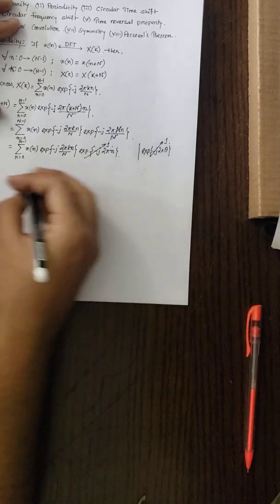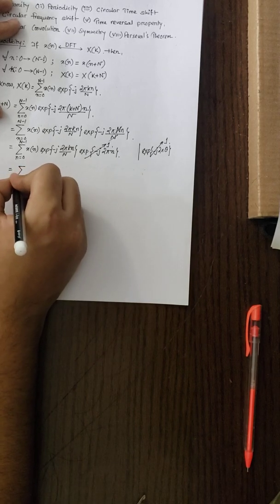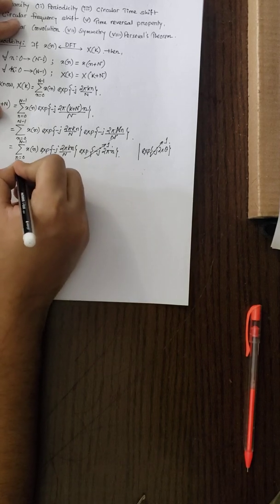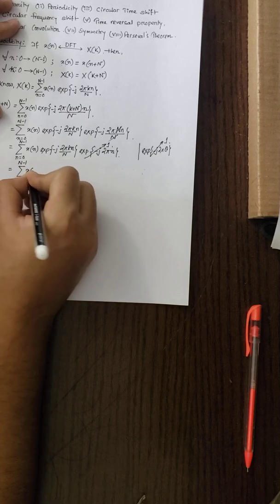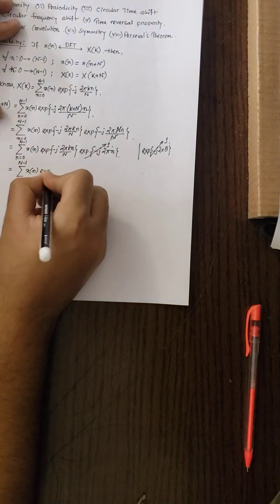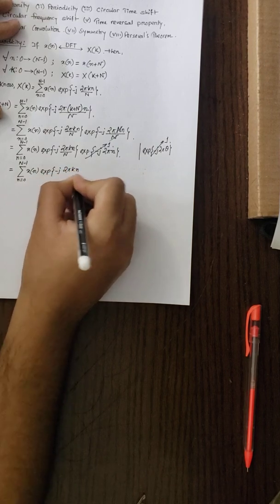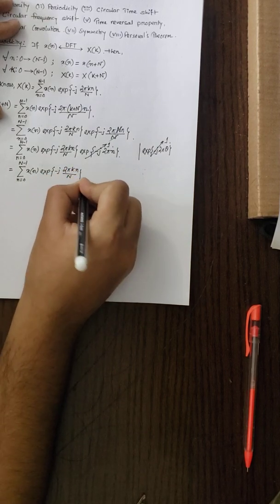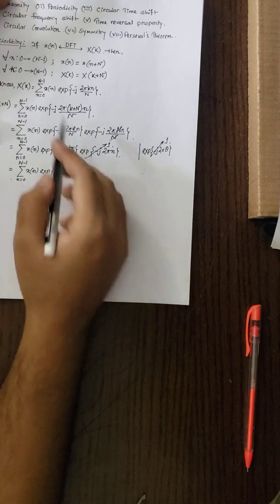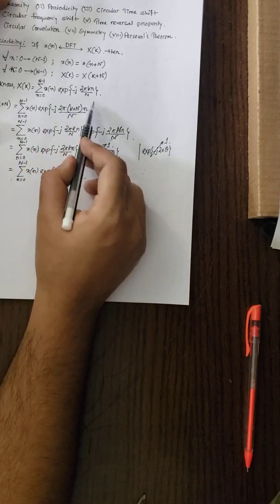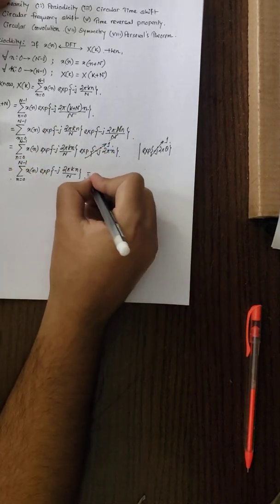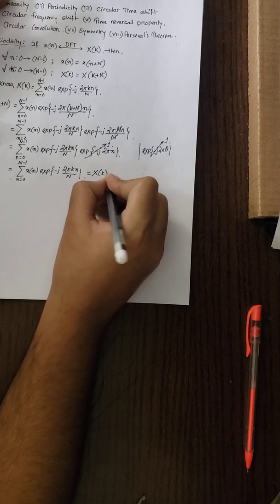So if this becomes 1, all we are left with is summation, where n goes from 0 to capital N minus 1, x of n e to the power minus j twice pi k n over N, which is nothing but the expression for X of k.